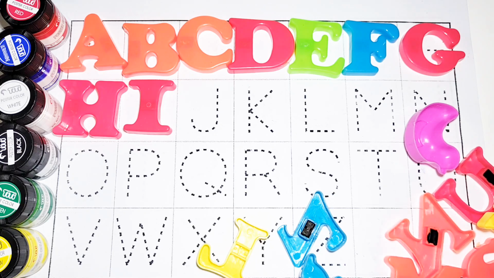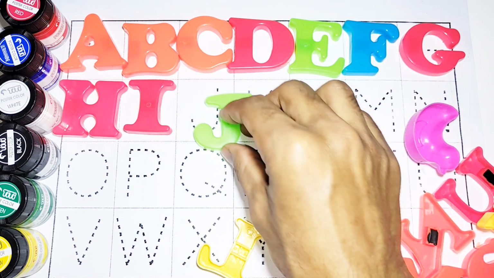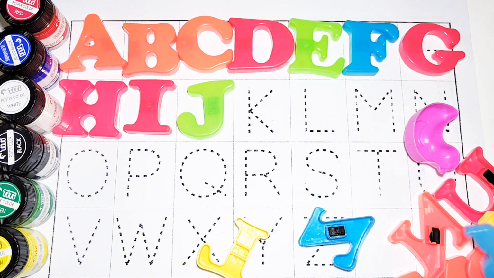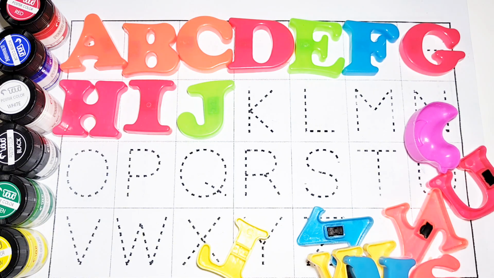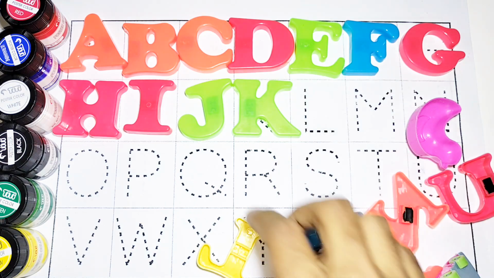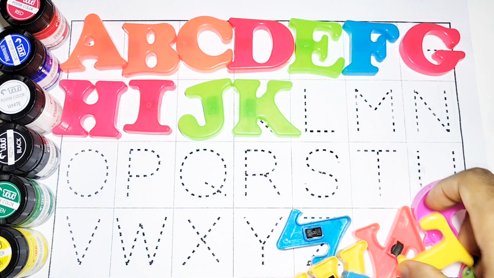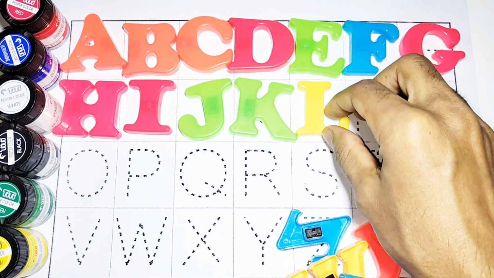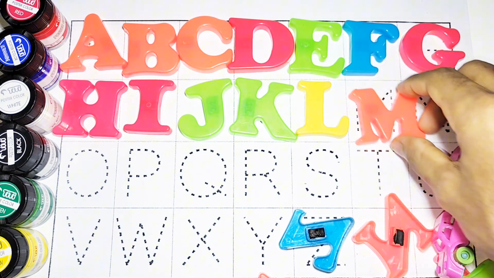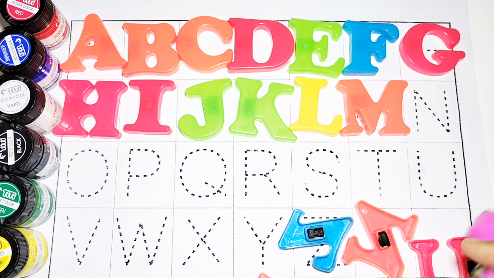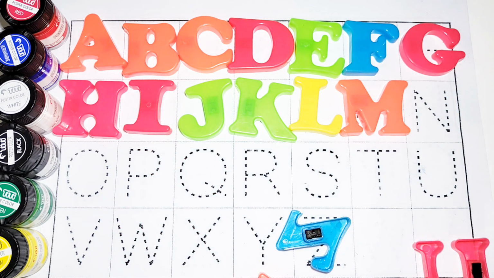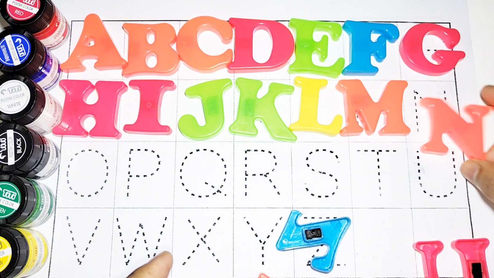Now we're finding J. J for jackfruit. The next one is K. K for kite. Now we're finding L. The letter L. L for lion. And the next one is M. M for moon. Now we're finding N. N for nose. N for nest.